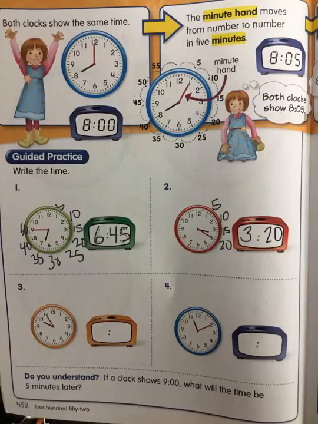Number 3. Okay. Ooh, it looks like it's on the 10, but if I draw a line on my blue hand, it's not quite to the 10. Okay, so I know that it's still 9. Now I count by fives, starting at the 1. 5, 10, 15, 20, 25, 30, 35, 40, 45, 50, and 55. So it's 9:55.